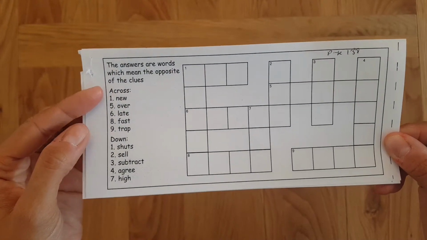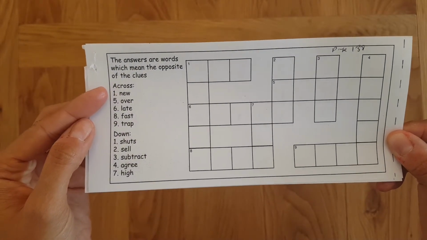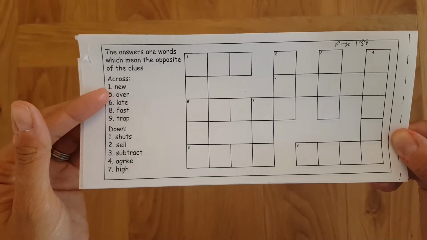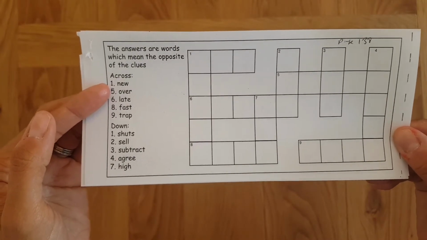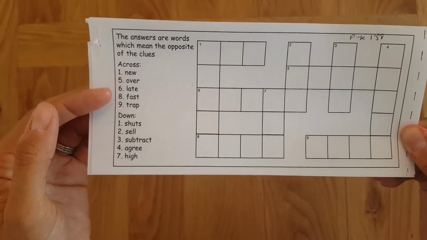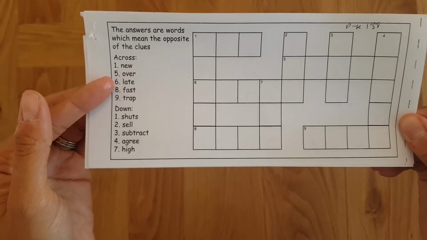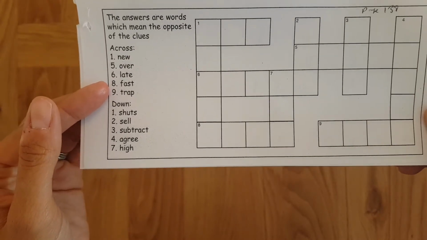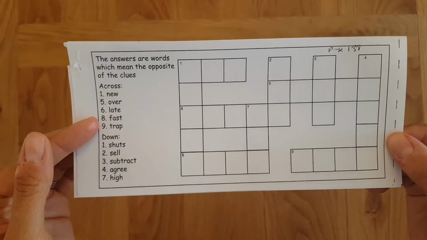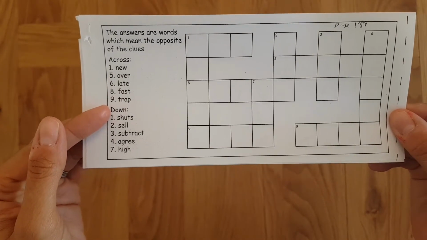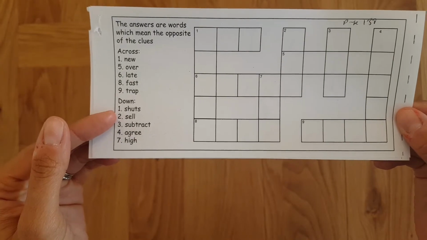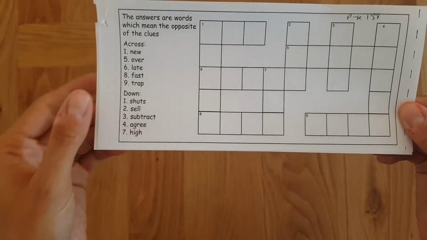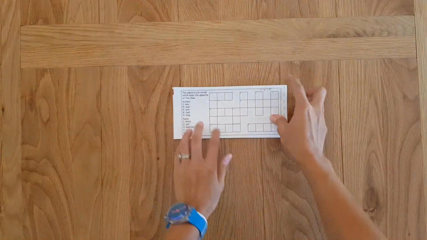So one across is something that's new. So the opposite to new would be old. Number 5 across would be over. So then they'd have to think of the opposite. The next one down, 6 across was late, 8 across, fast, and 9 across was trap. Now you've got to remind the children that you're thinking of the opposite things. 1 down is shuts, 2 down is sell, 3 down is subject, 4 down is agree, and 7 down is high. If I just place that down there.